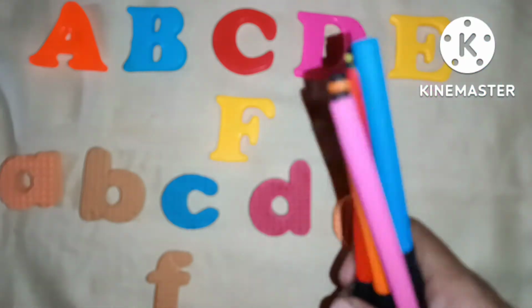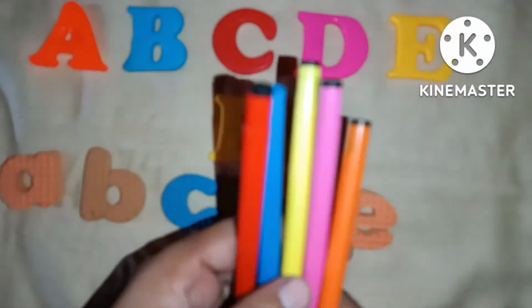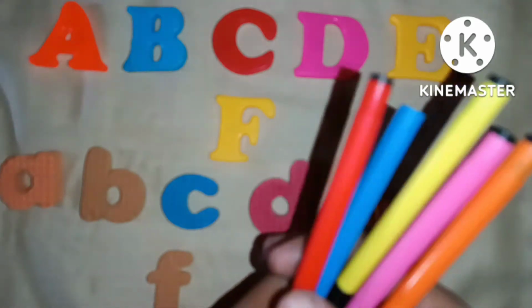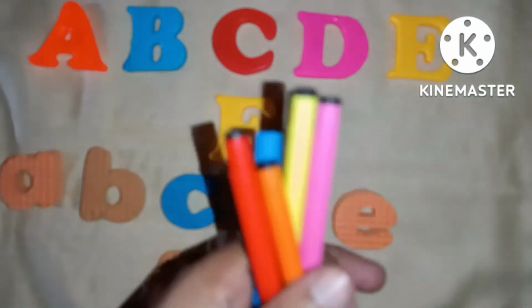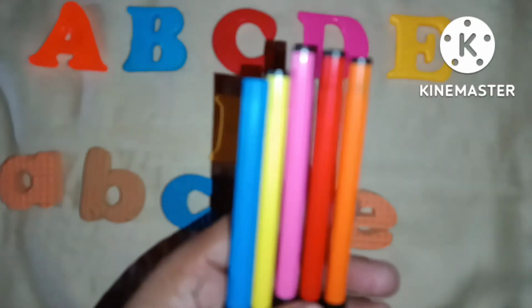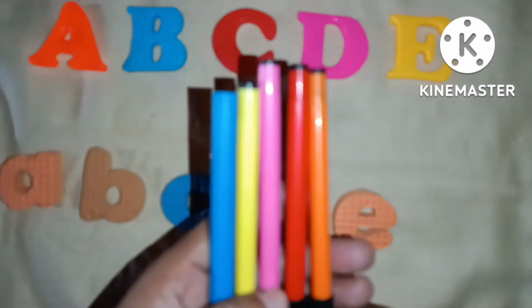Today we will discuss colors. What is this? These are colors. These are marker colors. But these are different colors. How can we know about color? First we match the colors with letters. Then we know about color.